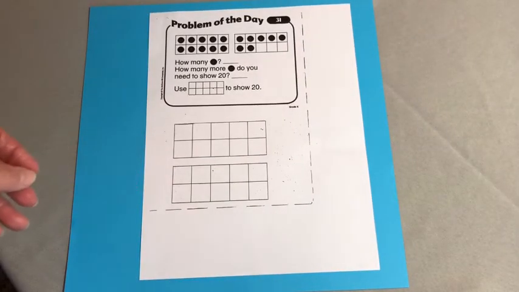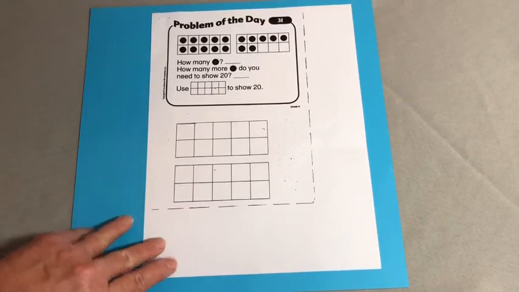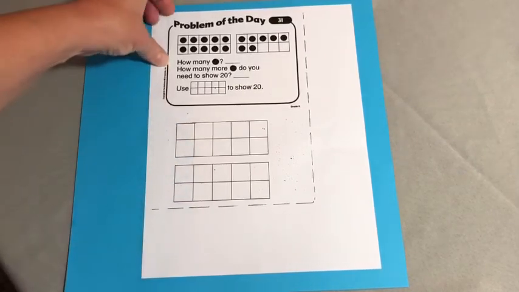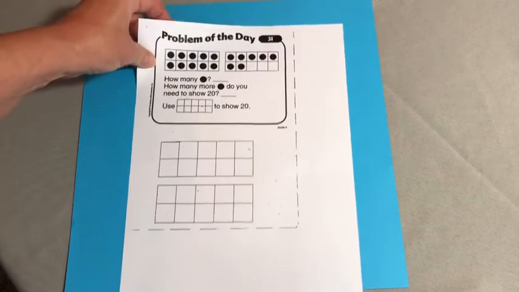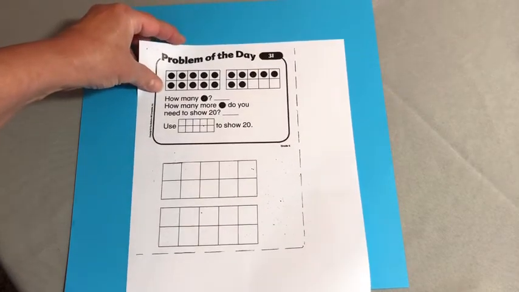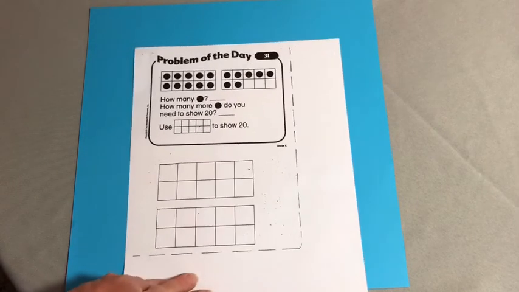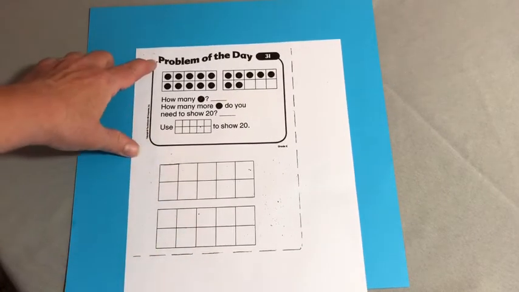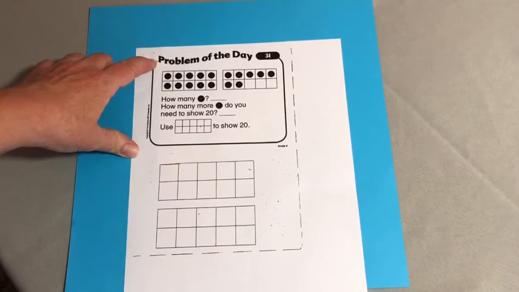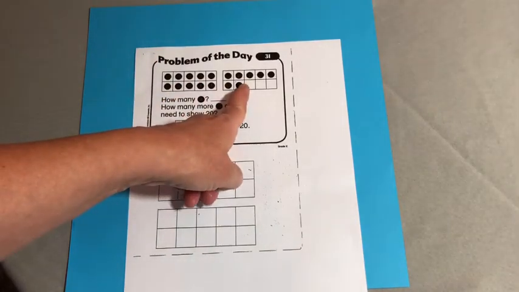So moving on to our math, here is a problem of the day. Now, I know you're probably really excited because we're not just doing pages today, we're going to do a problem of the day. But it has to do with things you've been studying, of course. The problem of the day today is, here are two 10 frames.